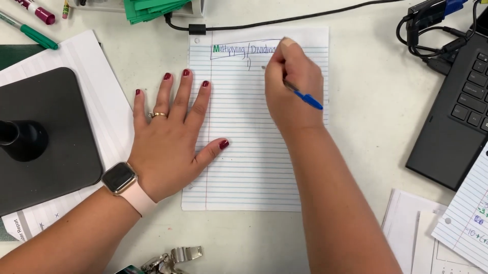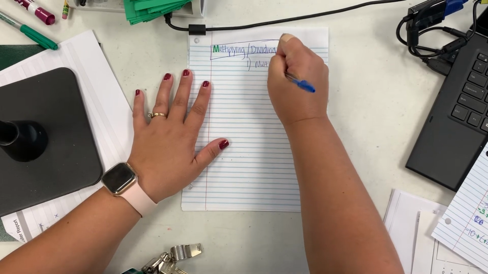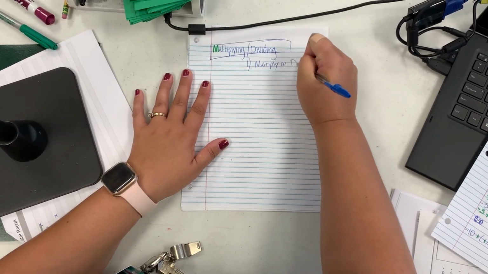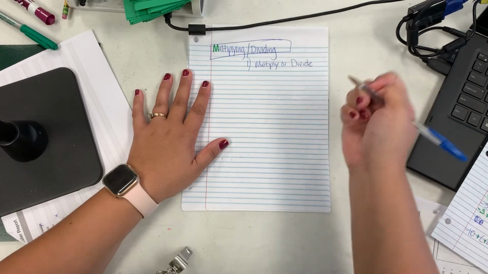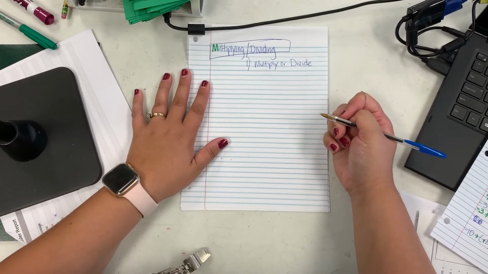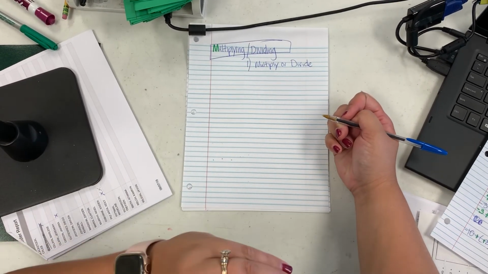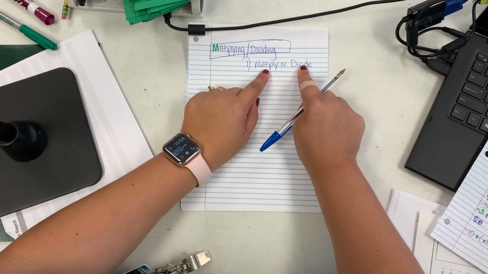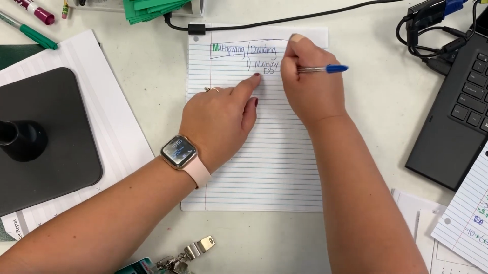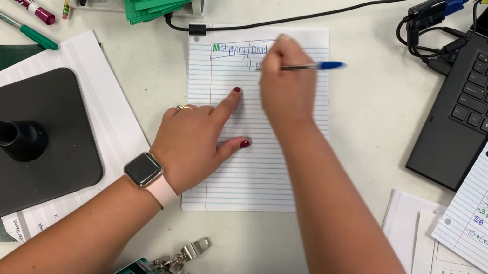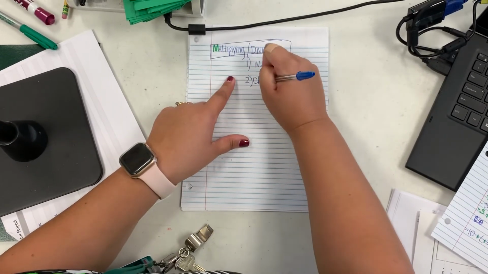The first thing I do is I multiply or divide. How do I know that? The operation symbol. It tells me, do I add, subtract, multiply, or divide? So the first thing I do is the math. Then the second thing I do is I choose my sign.